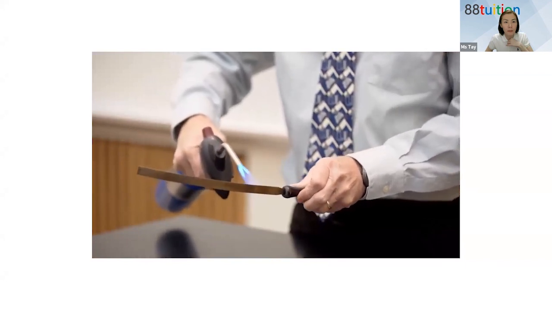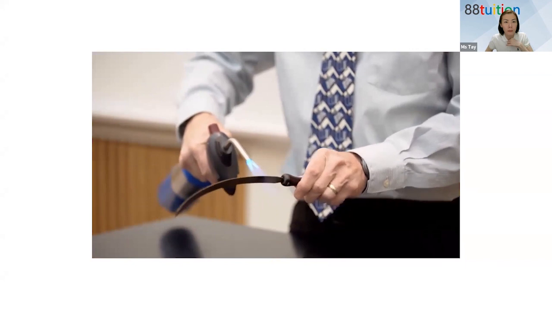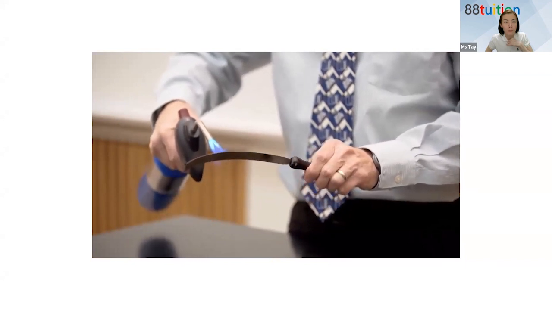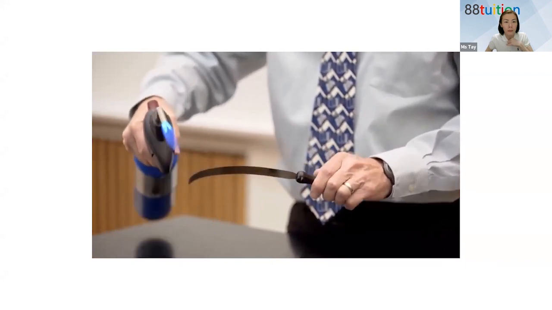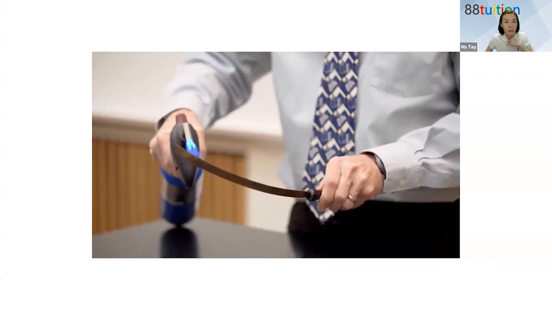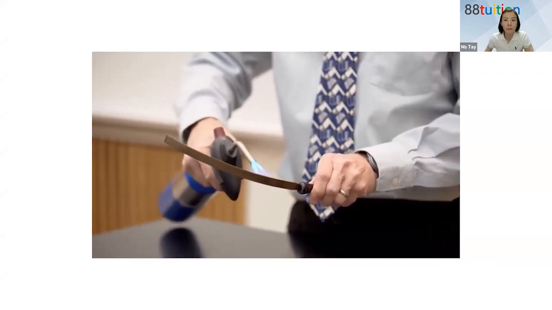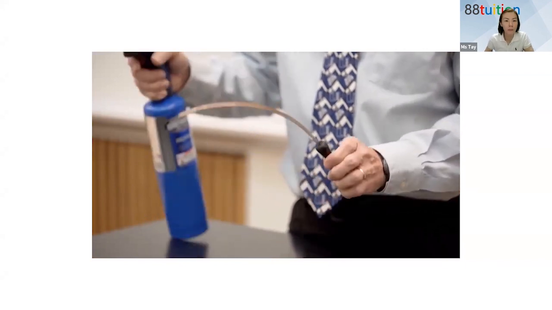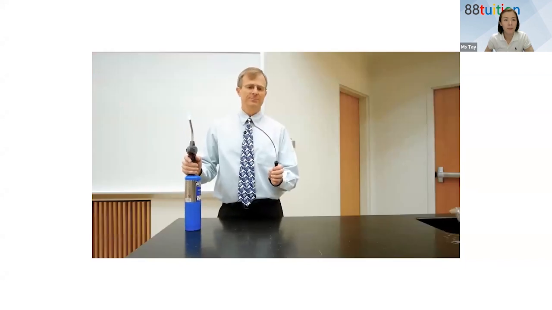So I'm heating on both sides to convince you that I'm not cheating by just heating one side and having it expand. So that is a bimetallic strip. Okay, all right, so that's how the bimetallic strip works.